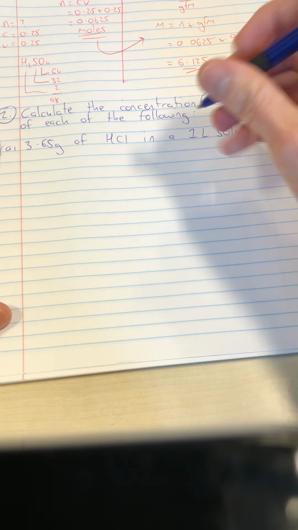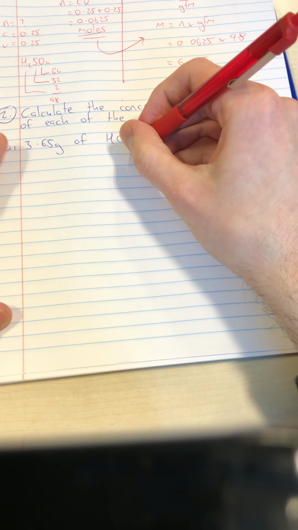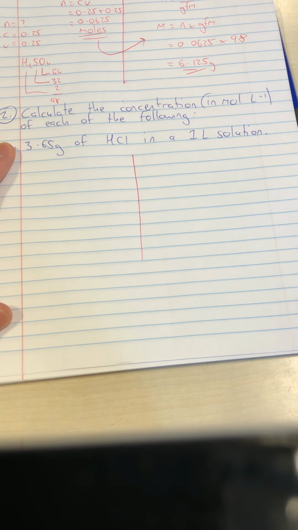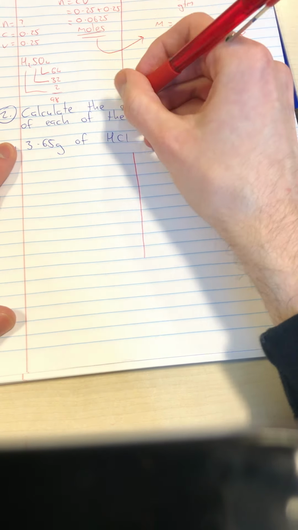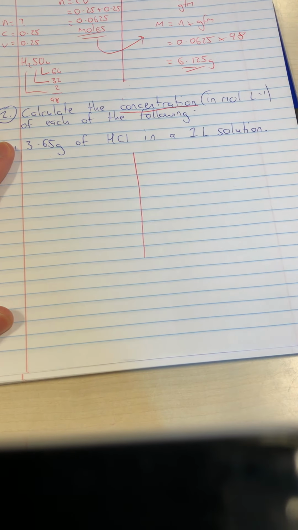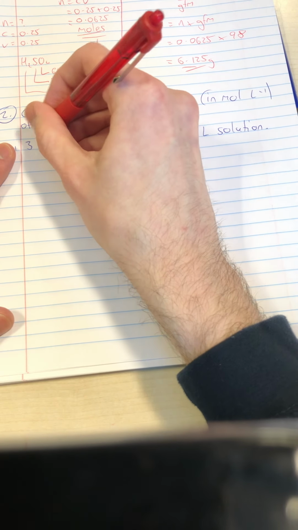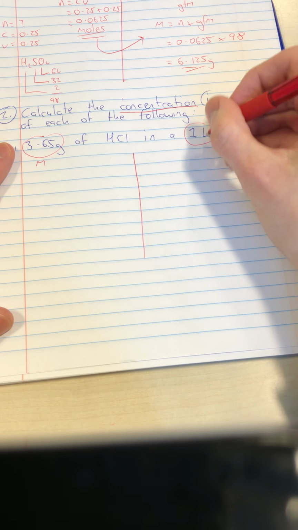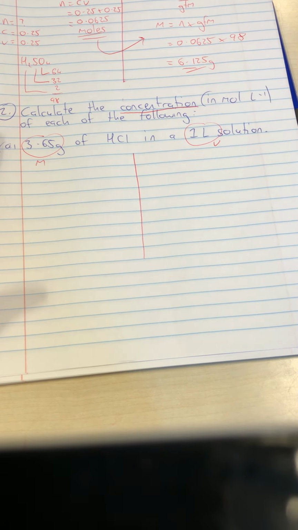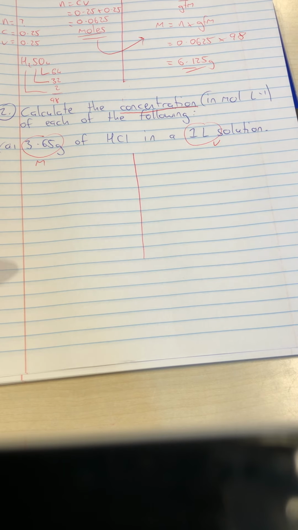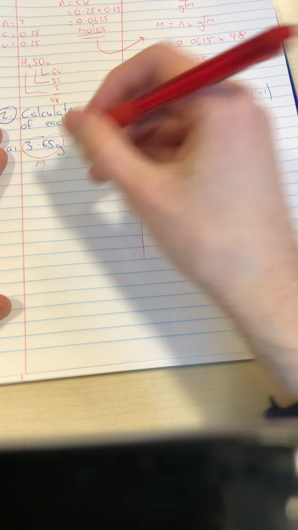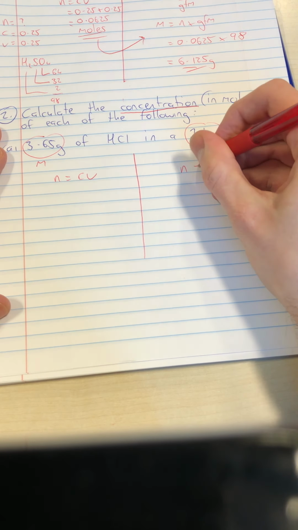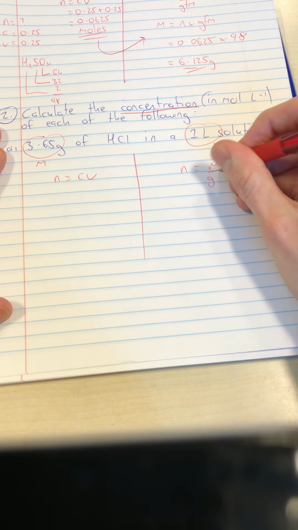Now, like what we have been doing, we split our page into 2. Okay? Now, this time we've been asked to work out the concentration. We've been given, hopefully you can see, that's a mass, yeah? And we've been given a volume as well. Okay? So, what we do, put our 2 headings, n equals CV, n equals m over GFM.